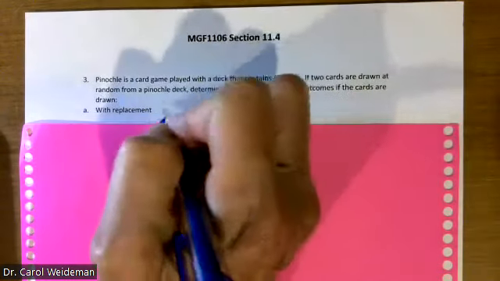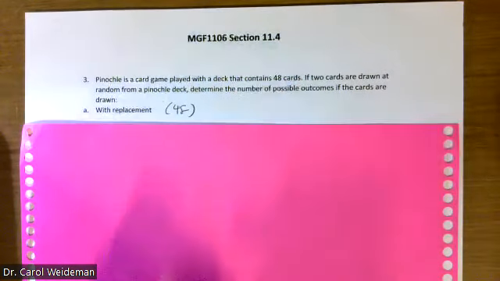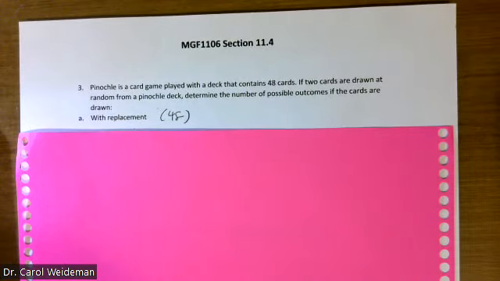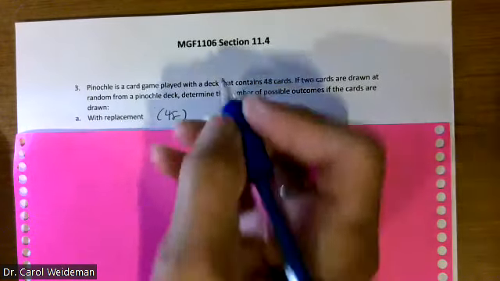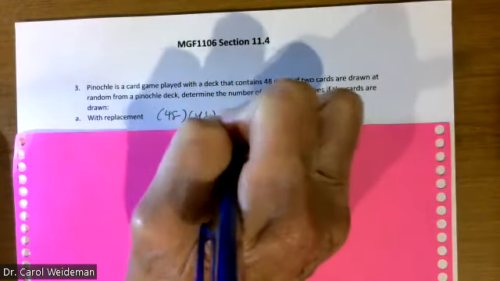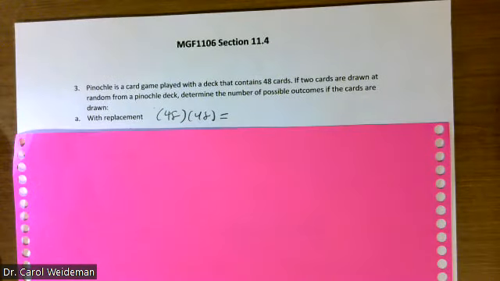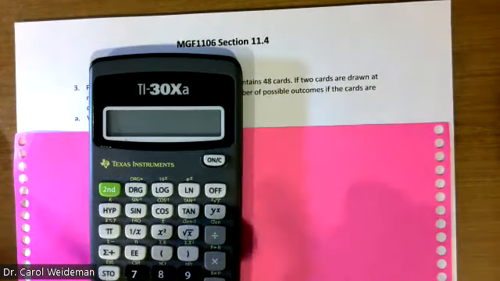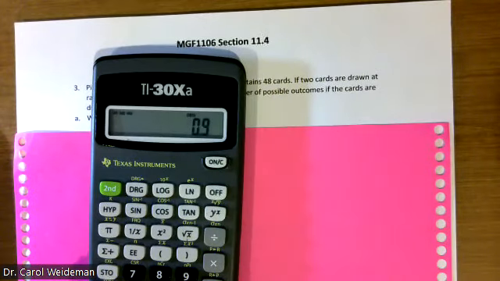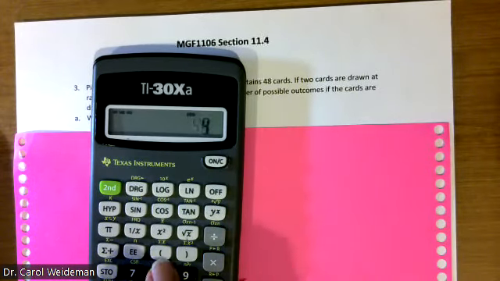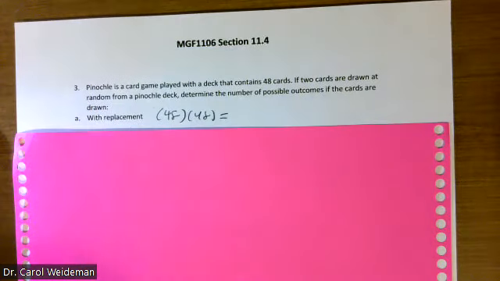Okay, so when I do with replacement, the first time I go in, I have 48 cards to pick from. I'm going to look at my card, write down what it is, I'm going to put it back in, and I'm going to pick again, and I still have 48 cards to pick from. So the number of sample points here is going to be 48 times 48, which I can work on my calculator. So 48 times 48 gives me 2304.